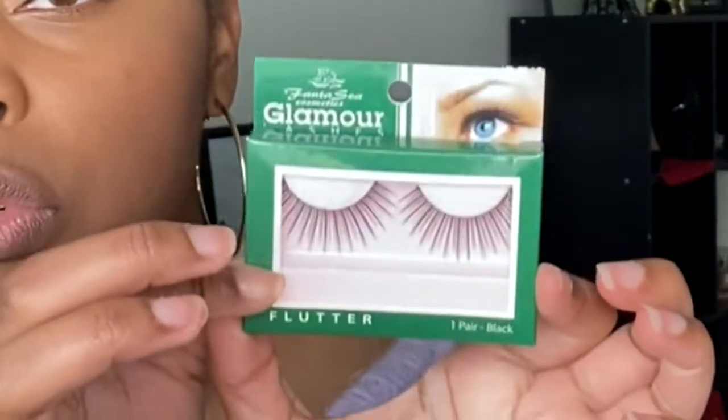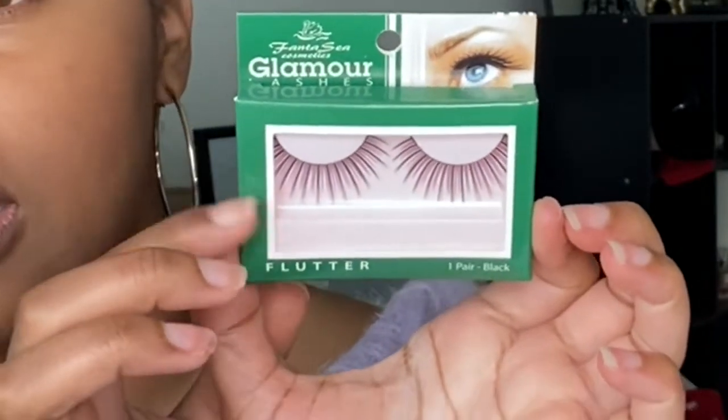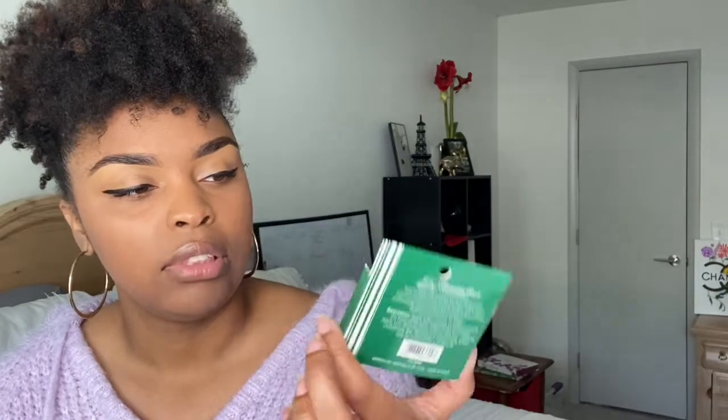You can buy lashes just about anywhere. You can get them from a beauty supply store, Amazon, you can get them online, just like literally anywhere. The more natural lash strips are going to be something like this, and this is a brand that I got from my school. So I've actually never seen this in a beauty supply store, but if you guys are interested in getting these exact lashes, this is the Fantasy Cosmetics Glamour lashes, and I think this is the style Flutter, I believe.